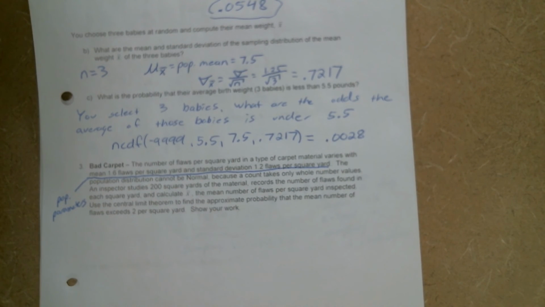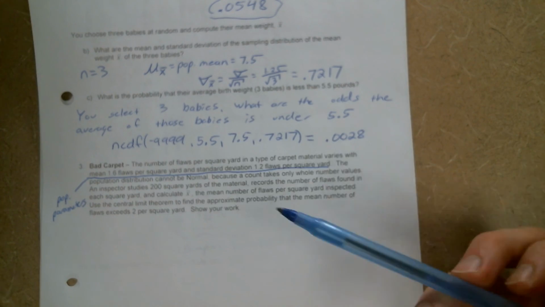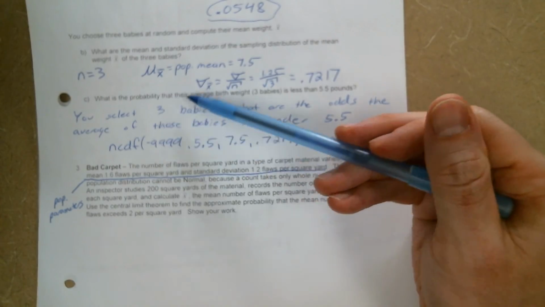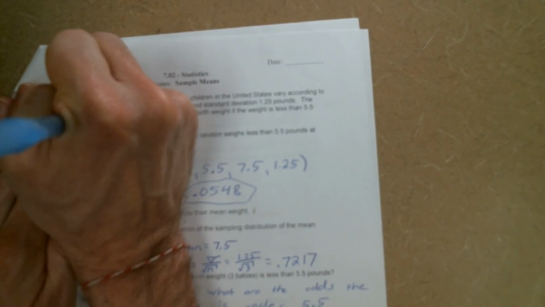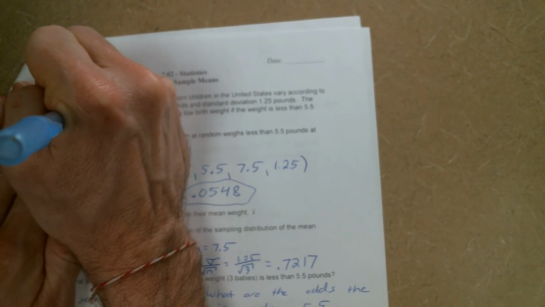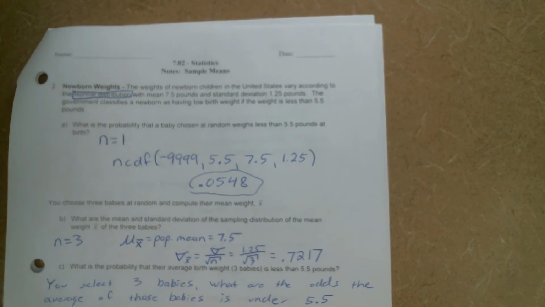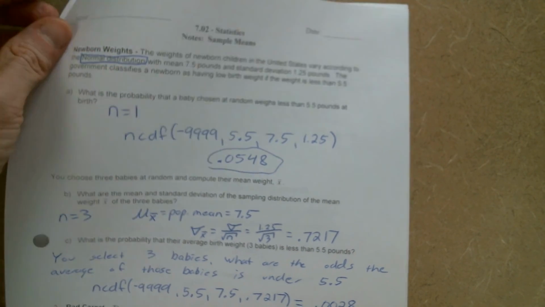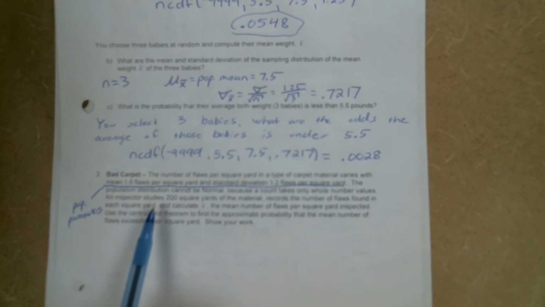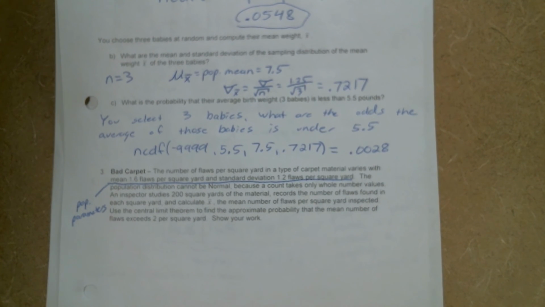The population, oh, one thing I wanted to note here. It didn't matter that it was only 3 babies because it told us that the original population was normal. So that's why we didn't have to care about the sample size on that one. 3 is fine because the original population is normal. All right, I bring that up because it says this population distribution cannot be normal because a count takes only whole number values. So is that a problem? Well, it's going to depend on our sample size.